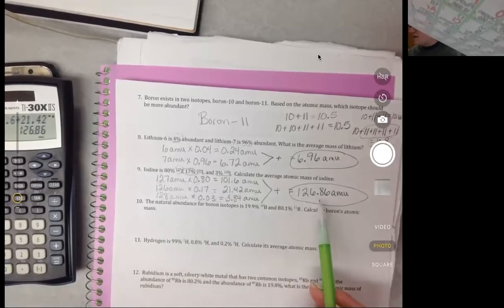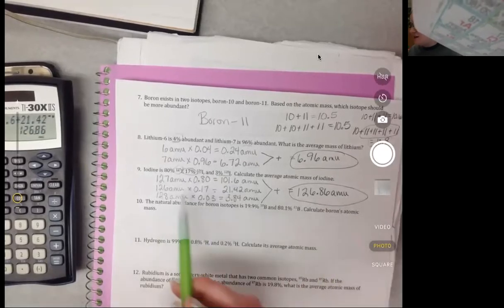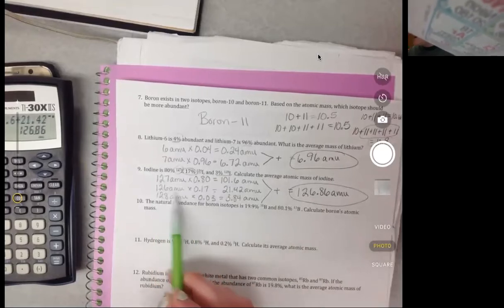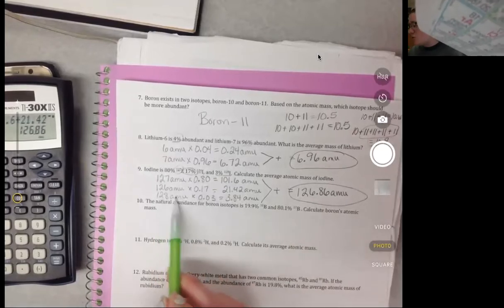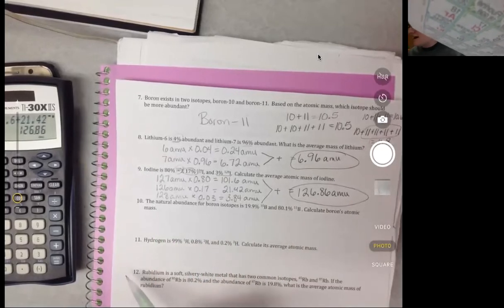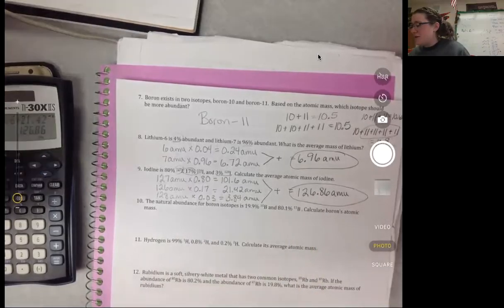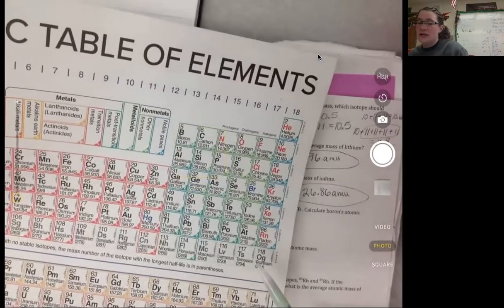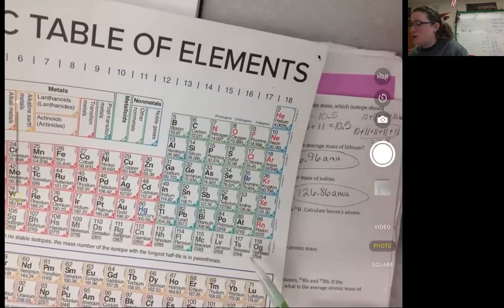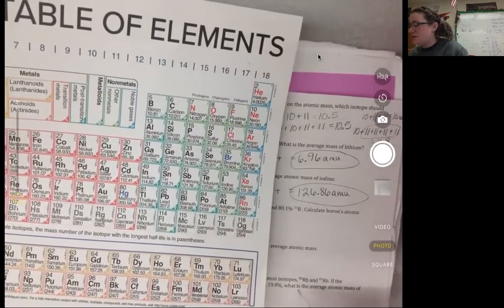It's on the low side of 127 because 126 is my next most abundant. There's very little 128 to pull that average any higher. So again, the percent abundance or the atomic mass will tell you which isotope is the most abundant in nature.